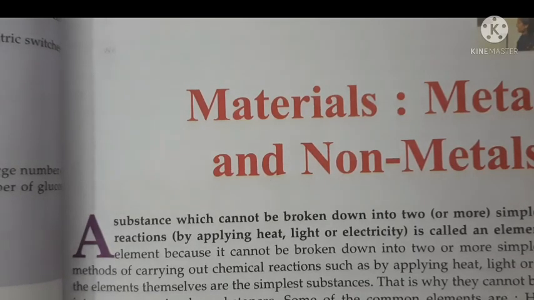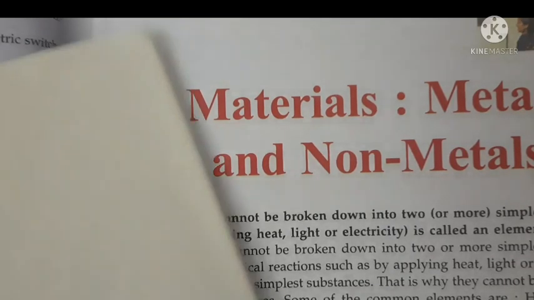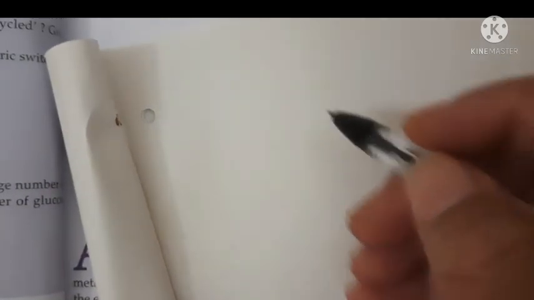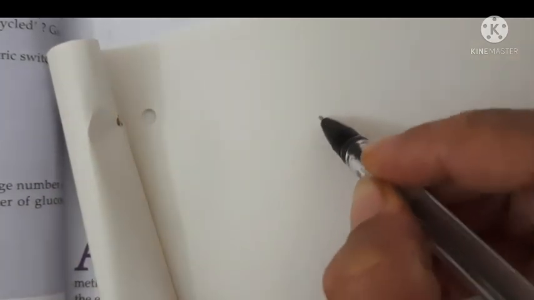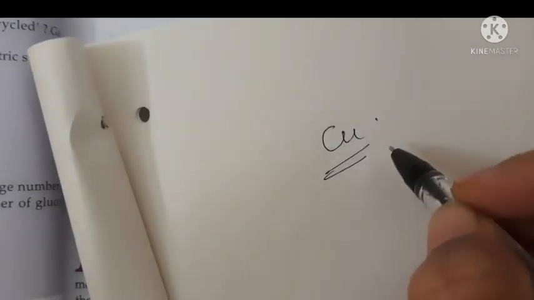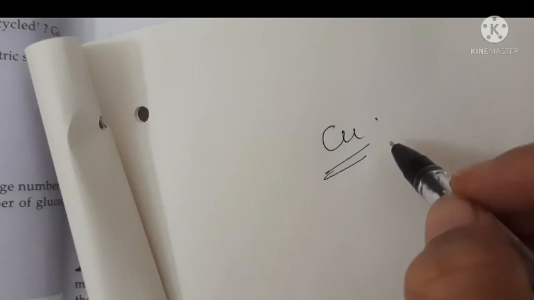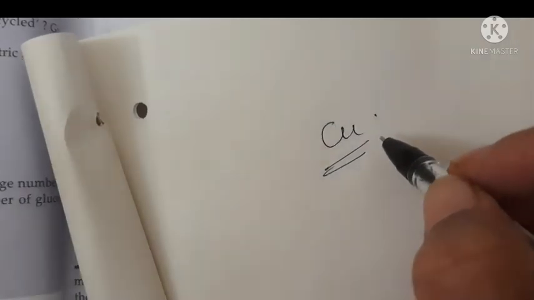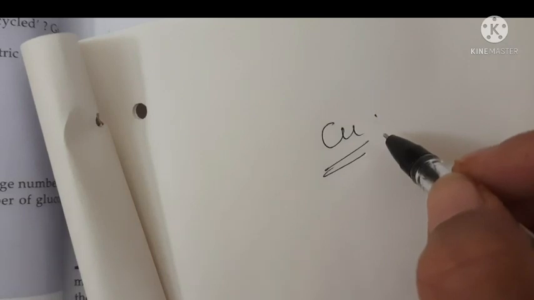Now first of all, you should know what is an element. You have studied this in your lower classes also. Just remember, you know what is matter. Matter is anything which occupies space and has mass. Now, what is an element? Elements are those substances, or an element is that form of matter, which consists of the same type of particles.